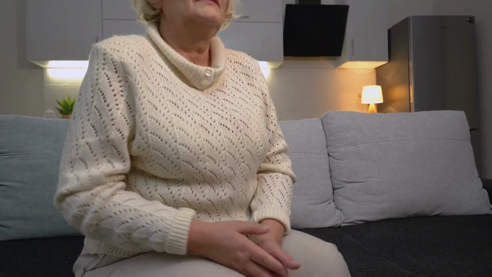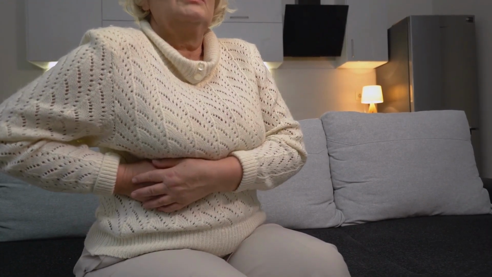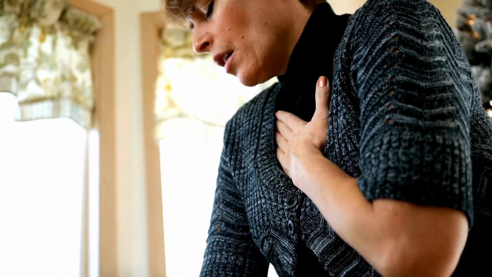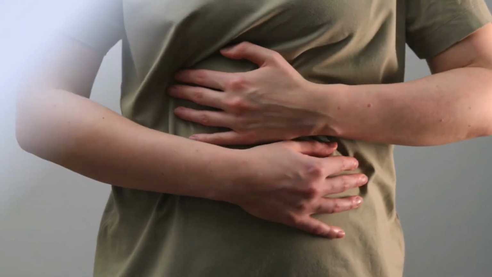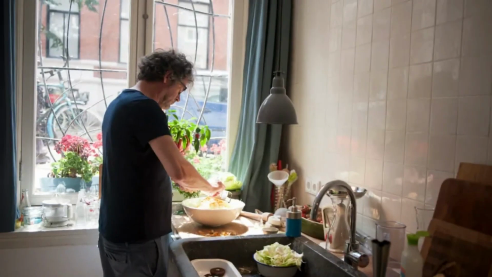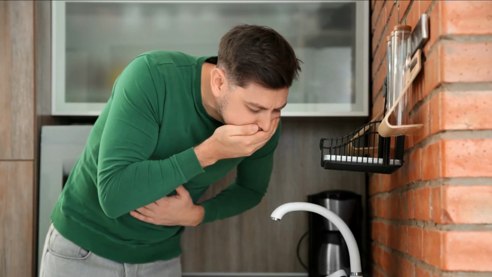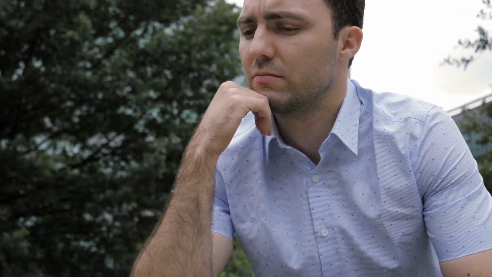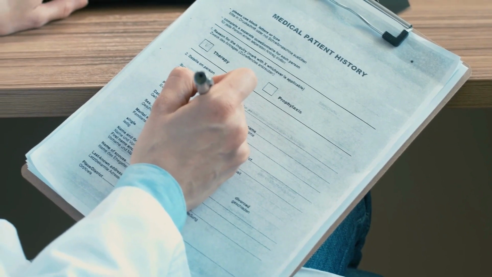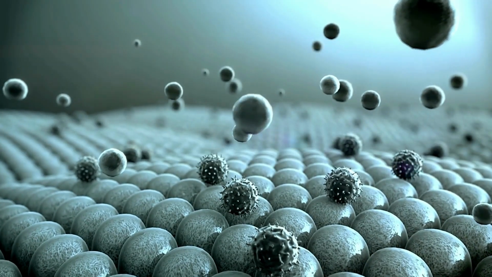The symptoms of liver inflammation can vary depending on the underlying cause and the severity of the condition. In general, some common symptoms include fatigue, abdominal pain or discomfort, yellowing of the skin and eyes, jaundice, dark urine, pale stools, nausea, and vomiting. However, it's important to note that some individuals may experience no symptoms at all, especially in the early stages of the condition.